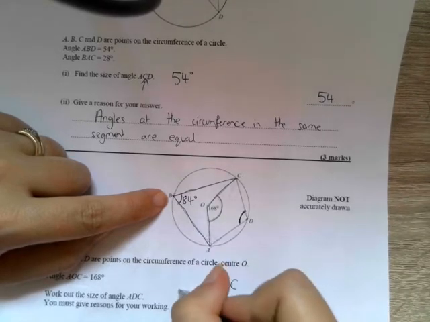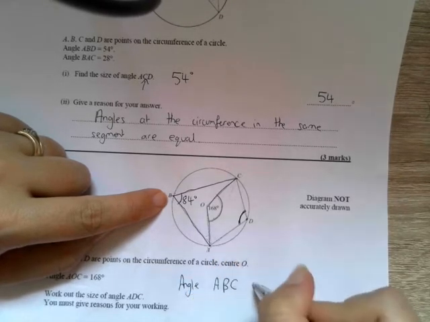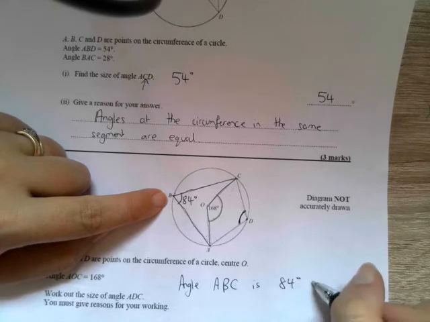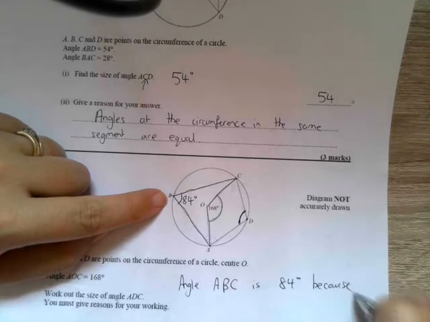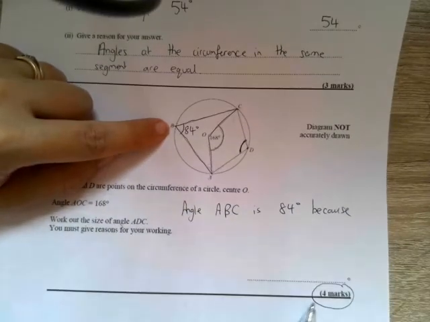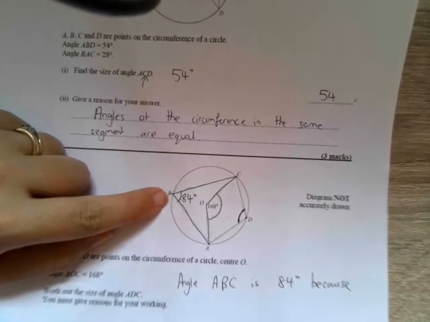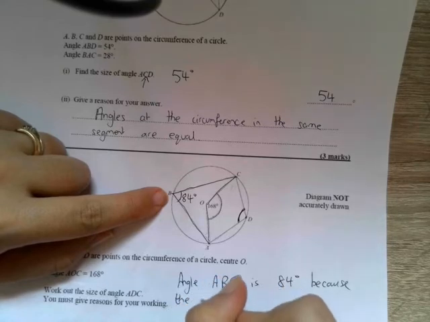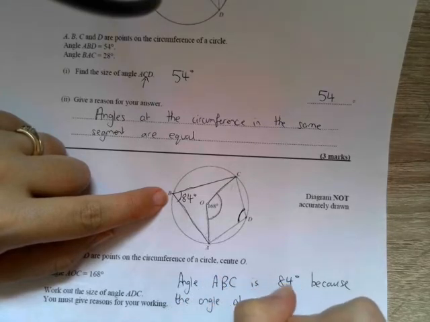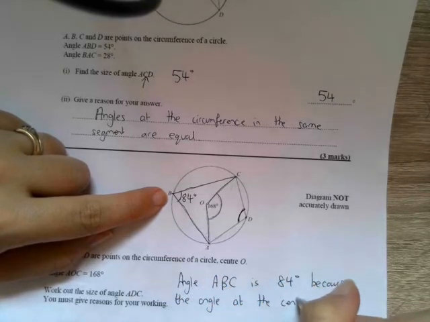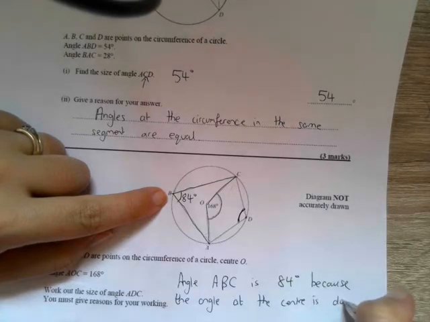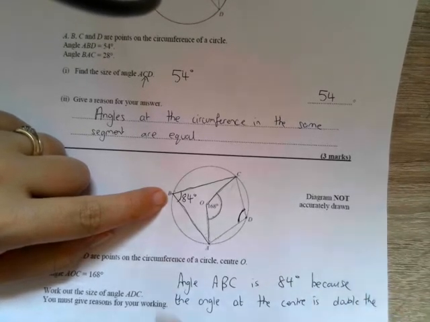So angle ABC is 84 degrees. This is a 4-mark question, so you need to make sure you write everything out properly. So it's 84 degrees because the angle at the centre is double the one at the circumference.